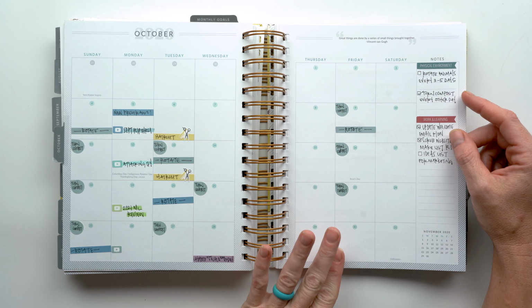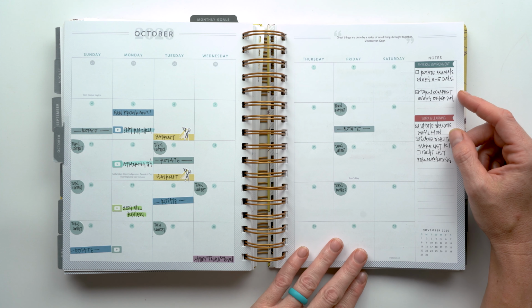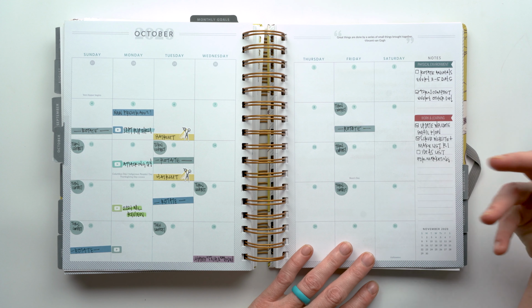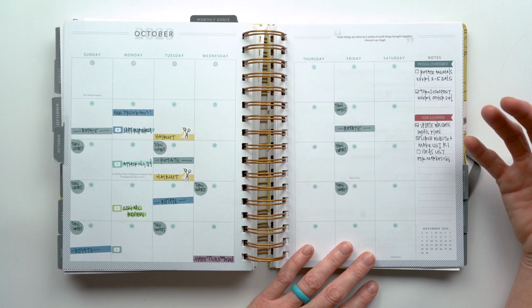I think the moral of the story with this spread is I do like having something to note some of these routine tasks that are related to my homestead, like rotating the animals, turning the compost.